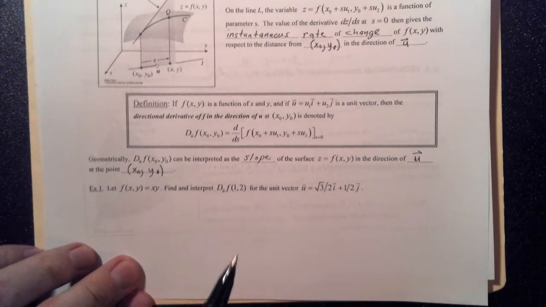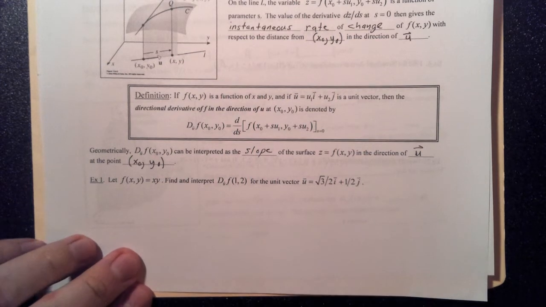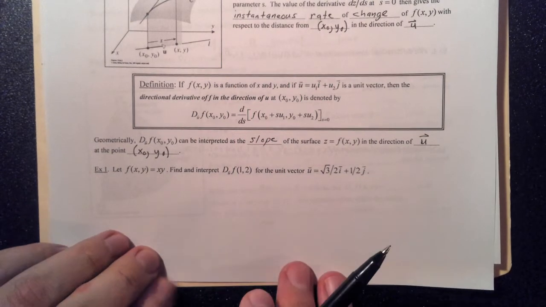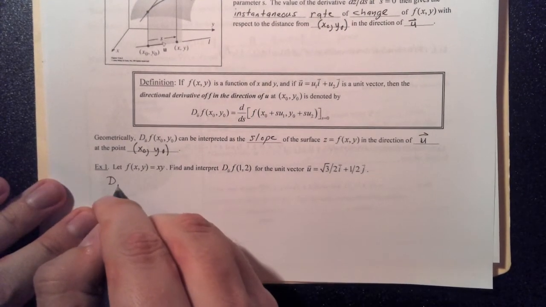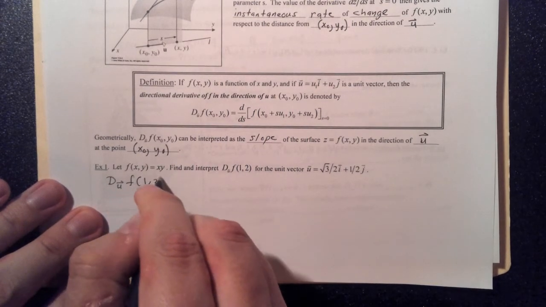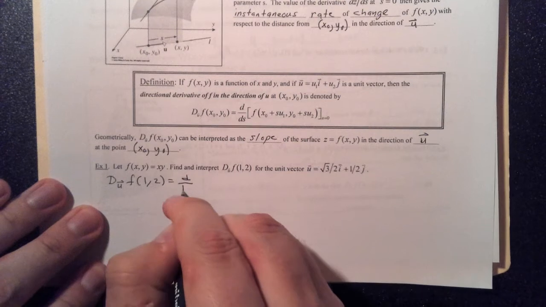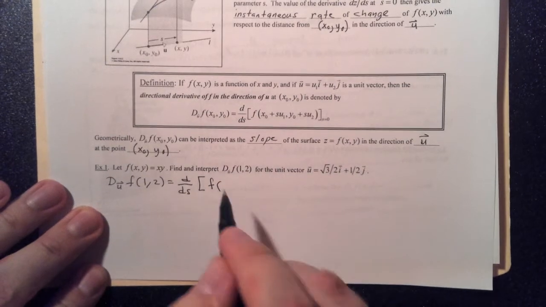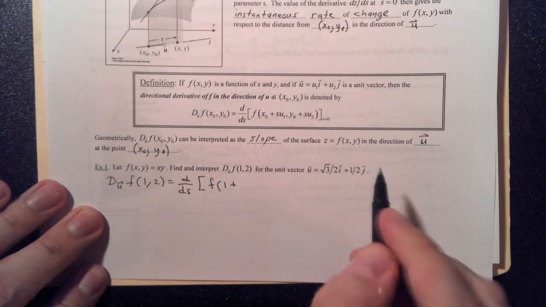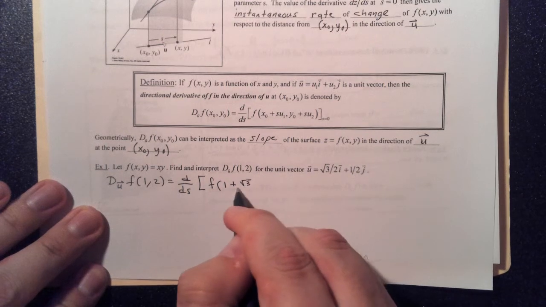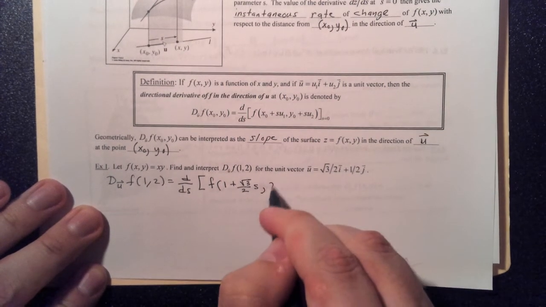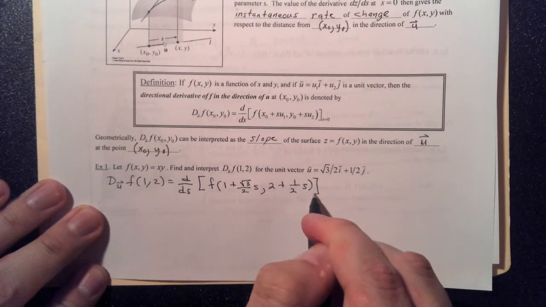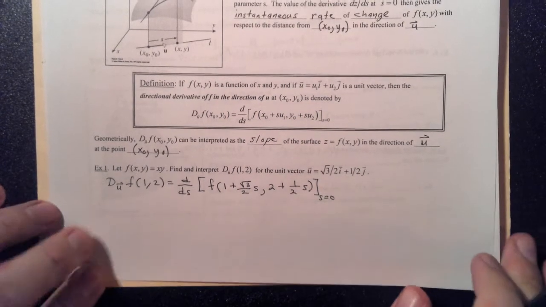So, let's use this example. f of x, y equals xy. We want to find and interpret the directional derivative D_u f of 1, 2 for the unit vector given here. So again, my directional derivative of f at 1, 2 is d/ds of f, and I'm going to evaluate this function at 1, my initial x, plus root 3 over 2 s, 2 plus 1/2 s, at s equals 0.